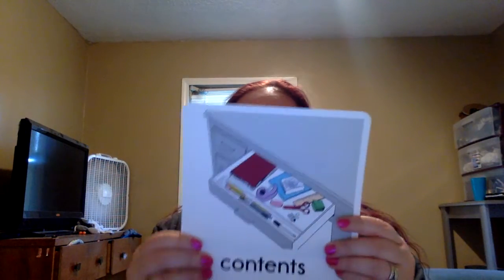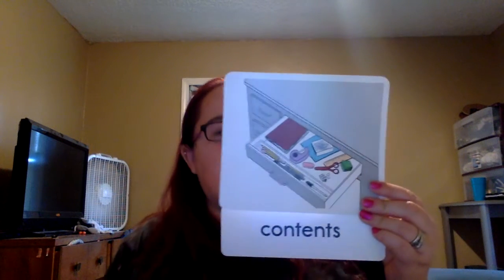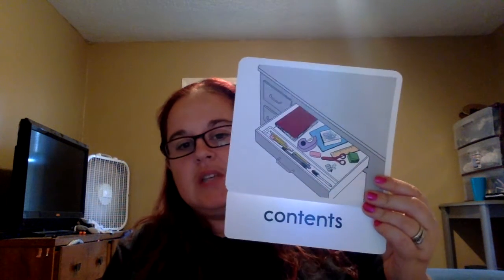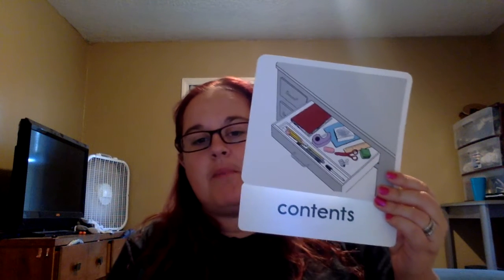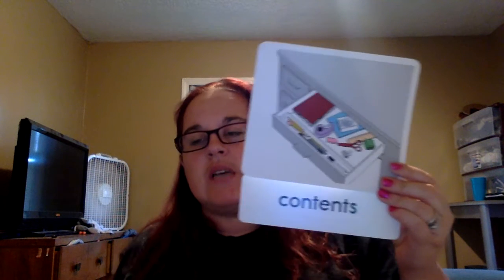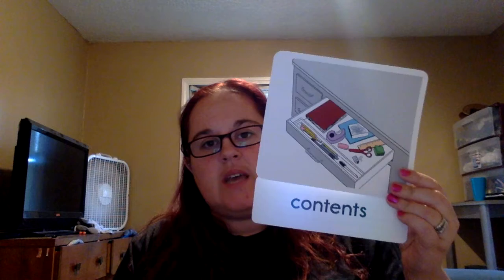So one meaning of contents is the words, pictures, and information that we find in books, but contents has 2 meanings. The other meaning of contents is things that are found inside of something, such as inside a drawer or inside a box or inside a bag. Those things inside something are also contents.